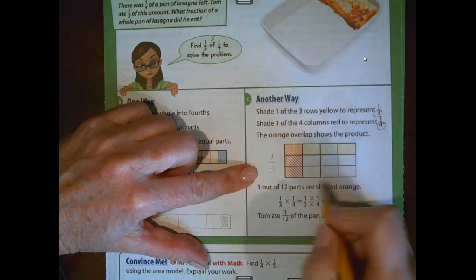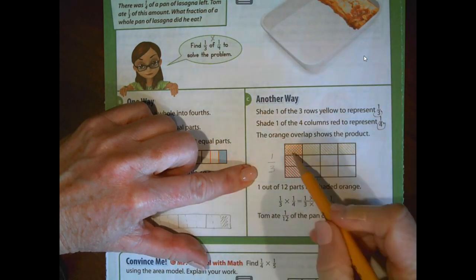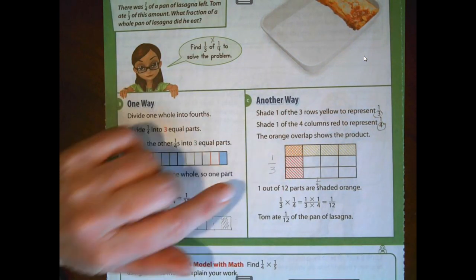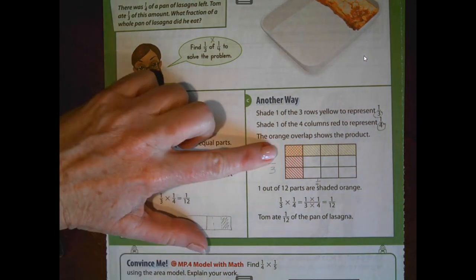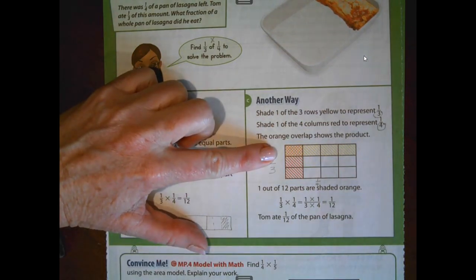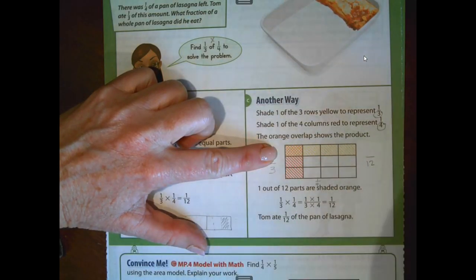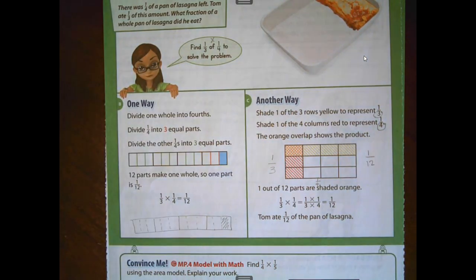The denominator here tells you, so 1/4 is right here, the 4 columns, and they shaded one of the 4 red. And where the areas cross, where you have overlap, that is where your product is. So you have 12 new total equal parts in your area model, one of them shaded. So 1 out of 12. So if you multiply 1/3 times 1/4, you're getting 1/12.